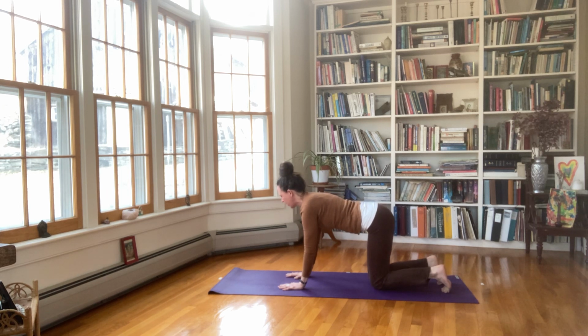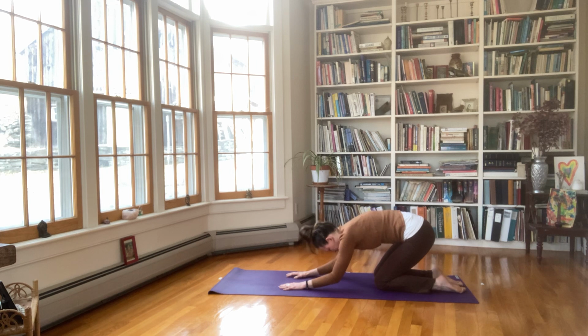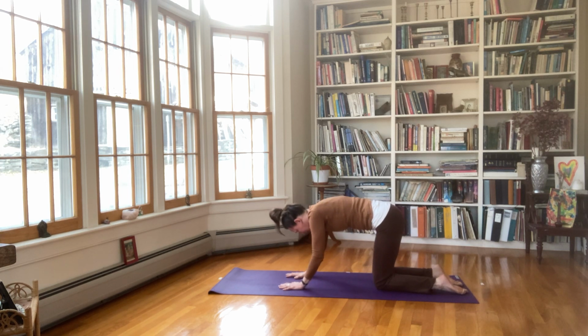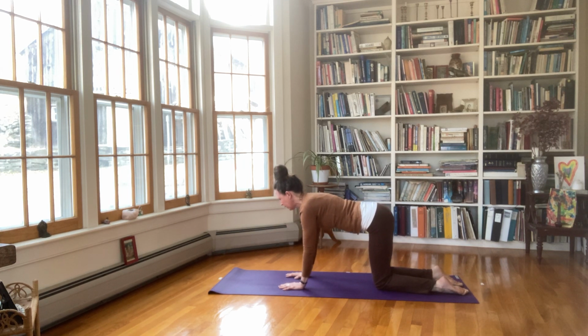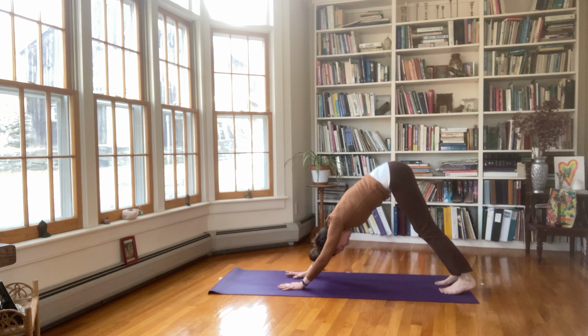Again, we'll move back into Child's Pose. Make the movement as smooth and gliding as you can. The breath is long and smooth. And inhale, lift and open gently. Hips to the ceiling, downward facing dog. Keep the breath long.